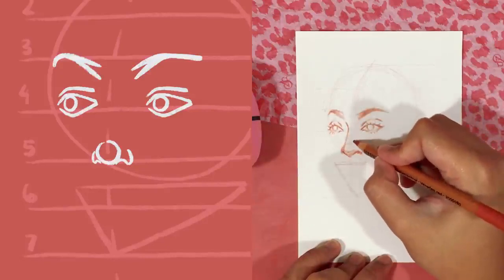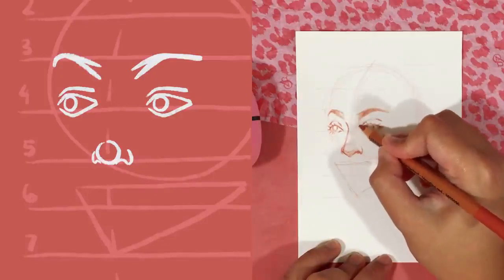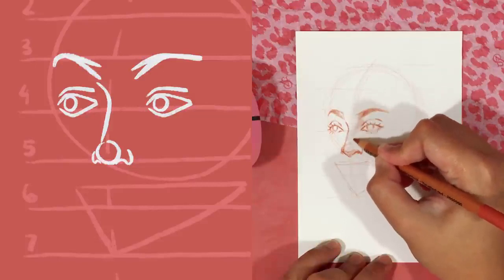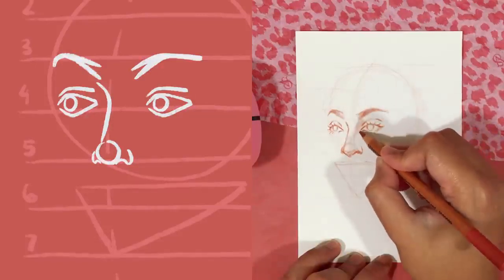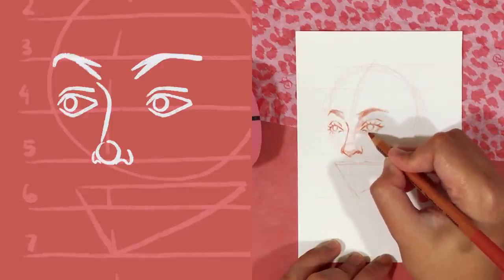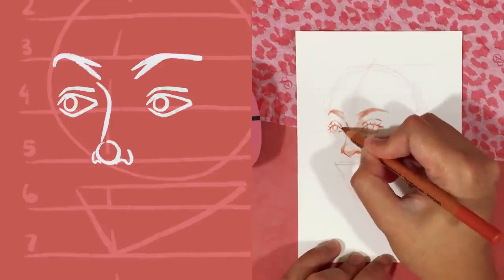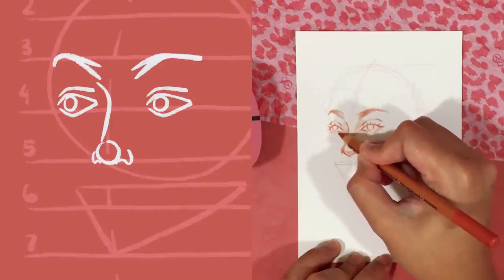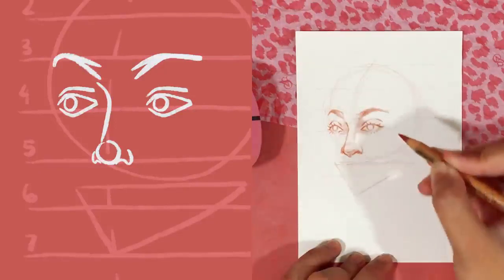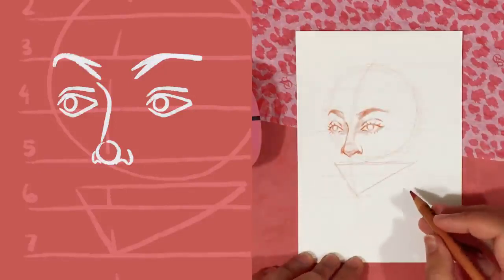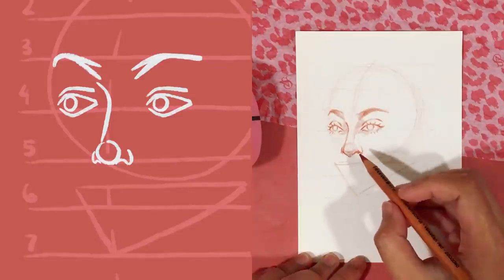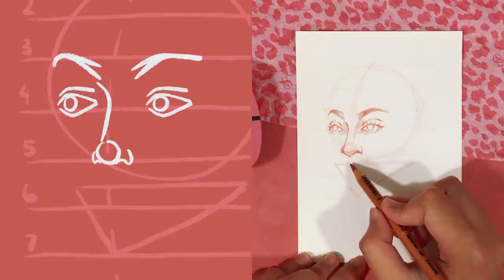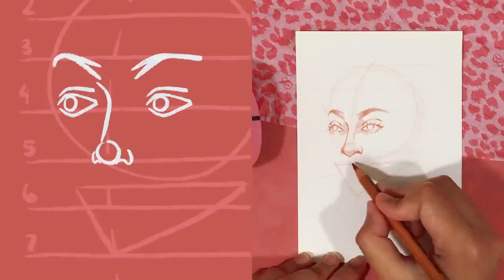And lastly, I like to connect the nose to the eyebrows using a curved line that touches the center line and it goes back out to the eyebrows. And you can adjust this curve to create either a straight nose or a hooked nose. I usually only draw one of these curved lines in a 3/4 view because this is the bridge of the nose. So I feel like the other one isn't really that important.